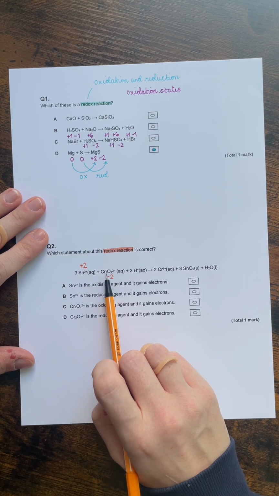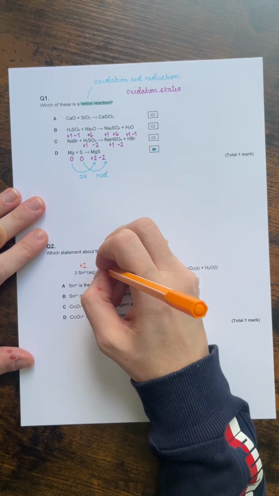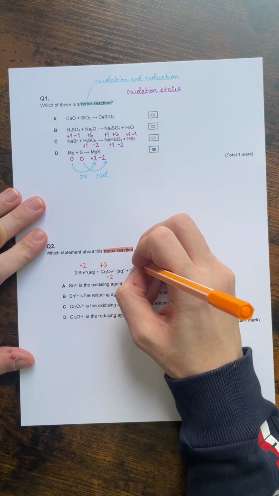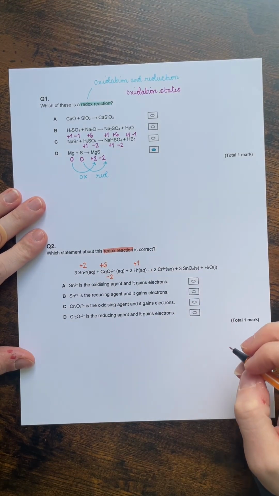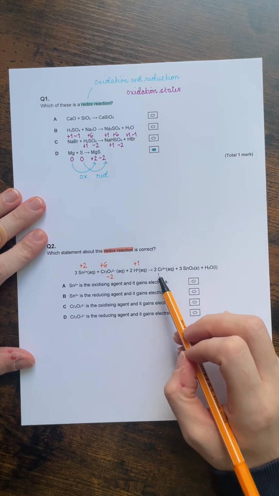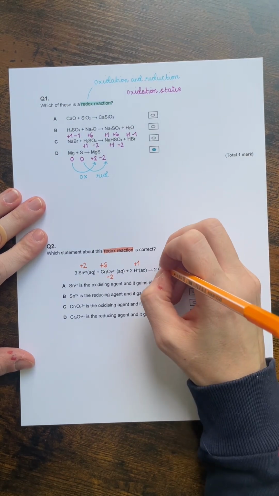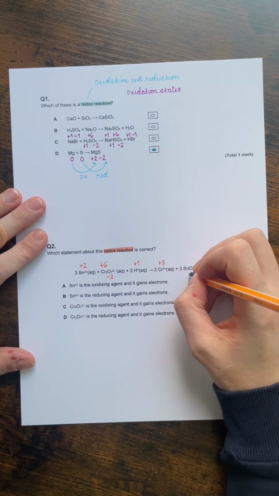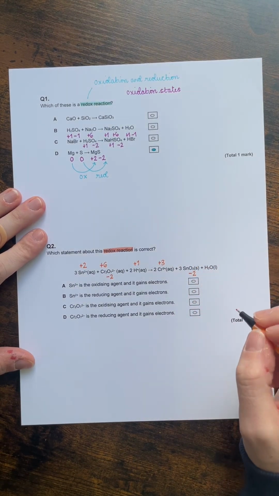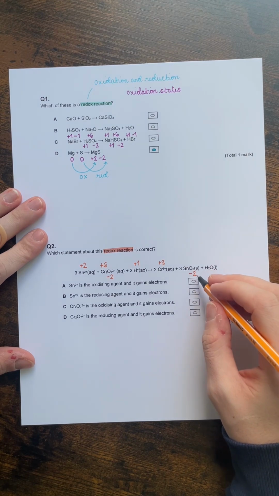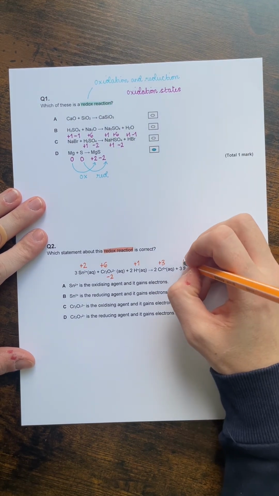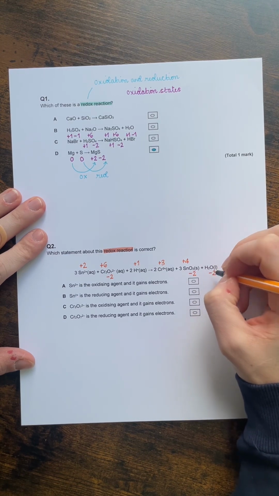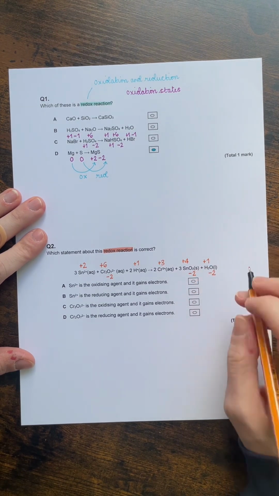So I'm going to have to +12, and then there's 2 chromiums, so each chromium would be +6. 2 H pluses, H is +1. Then on the right hand side in our products we've got chromium 3+ ions, so +3. SnO2, and if each oxygen is -2, 2 -2s are -4, so tin here is going to be +4, and then -2 for the oxygen and +1 for each hydrogen in our water.